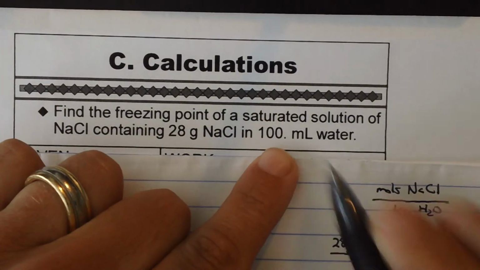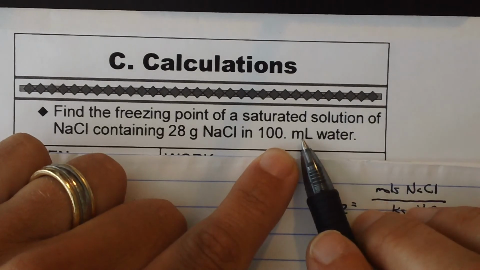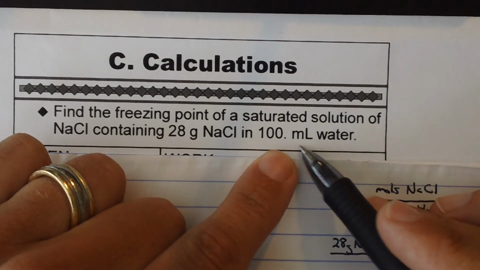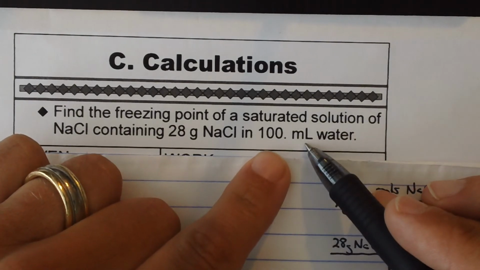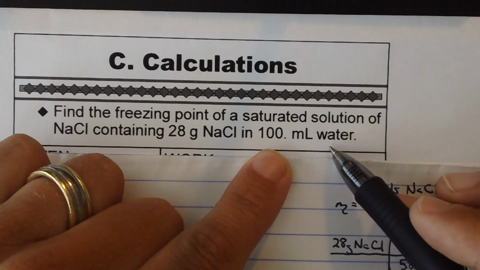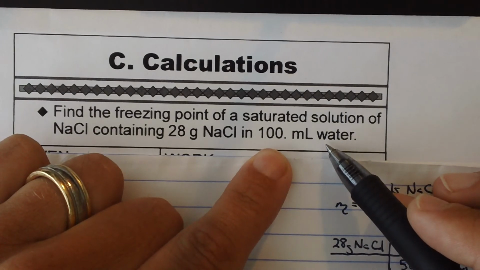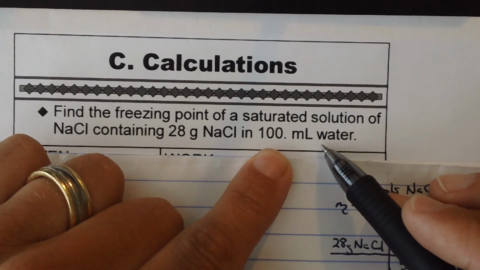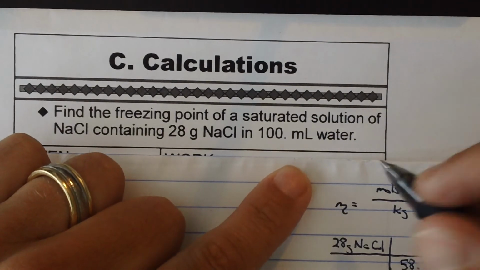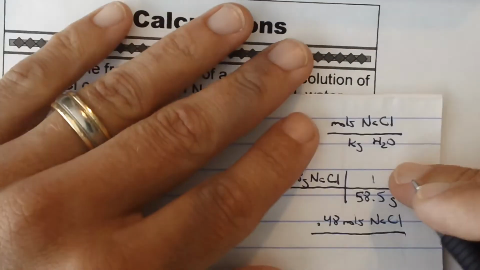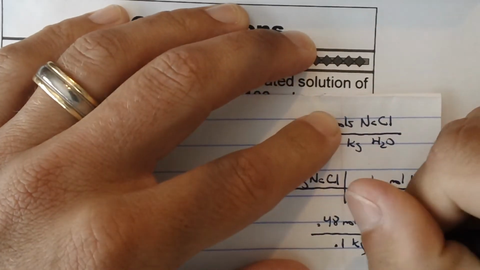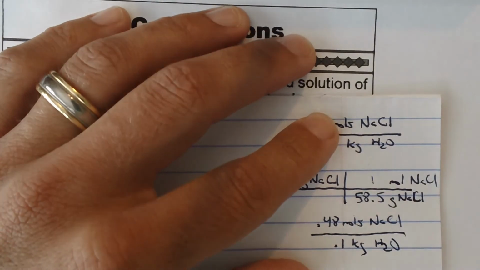This is a conversion we've talked about before, where the density of water is 1 gram per milliliter, which means 100 milliliters is exactly equal to 100 grams. 1 gram of water equals 1 milliliter of water. And so that 100 milliliters is 100 grams, and 100 grams is 0.1 kilograms of water.